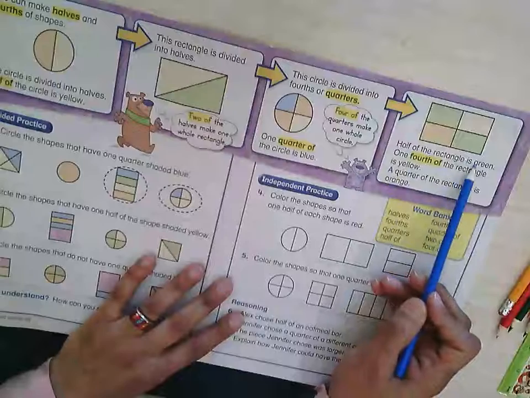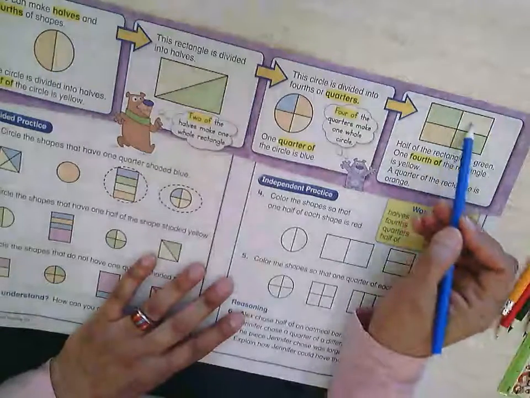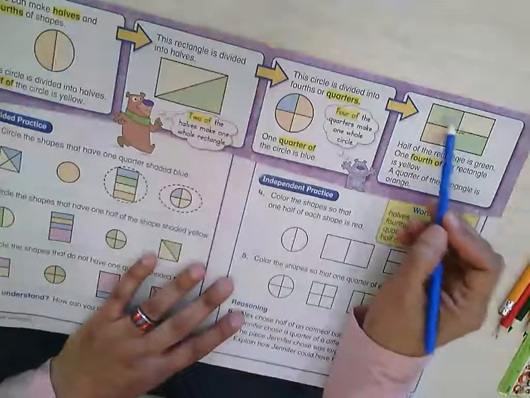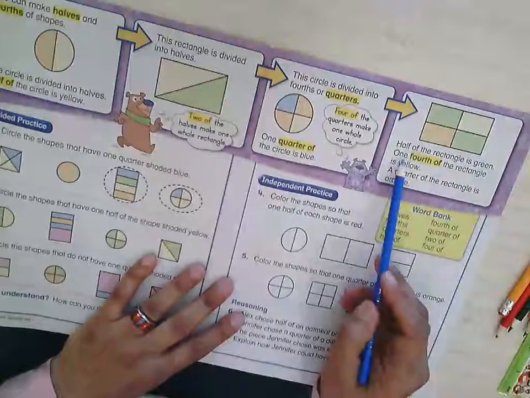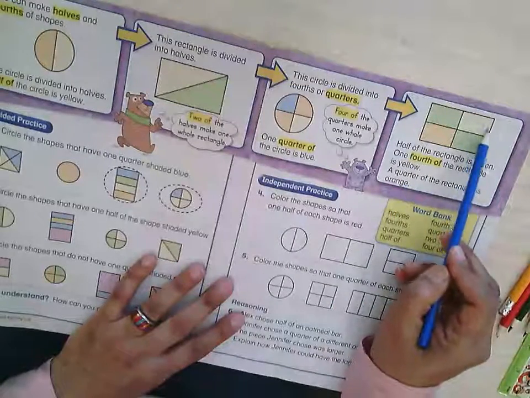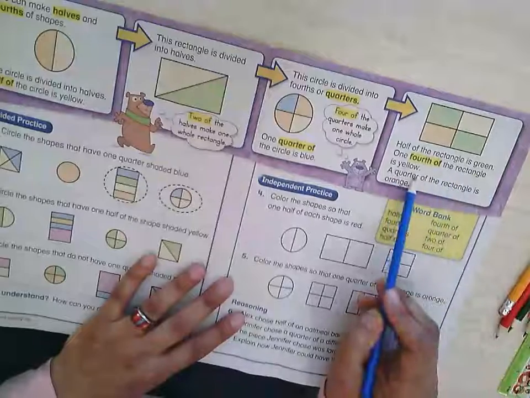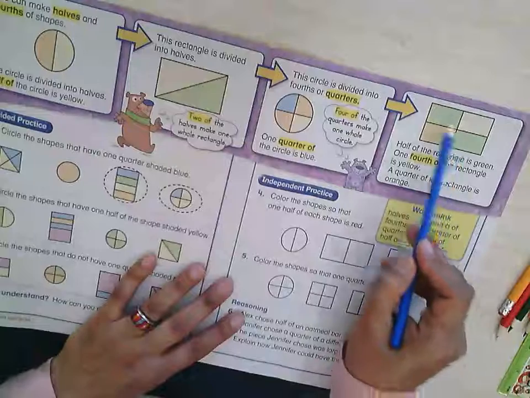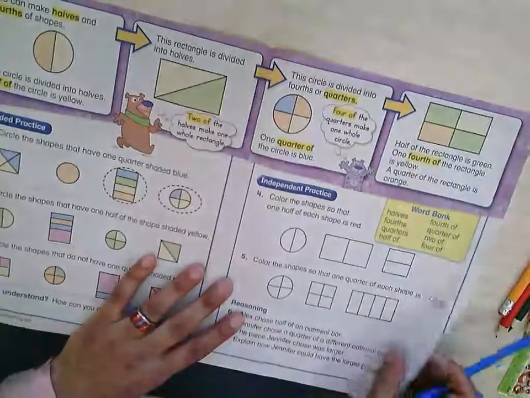Half of the rectangle is green. Is it? Yep. Because how many? 4/4. I color 2 quarters. That means half. 1/4 of the rectangle is yellow. Only 1/4. A quarter of the rectangle is orange. So half is green, 1/4 is yellow, and 1/4 is orange.